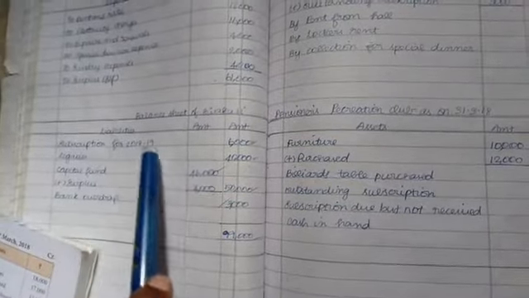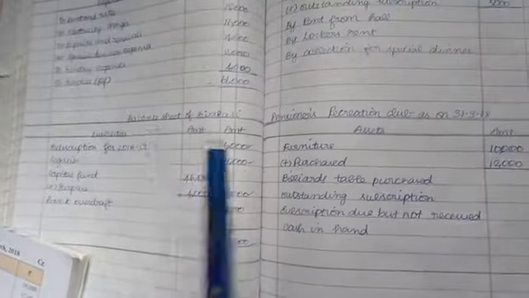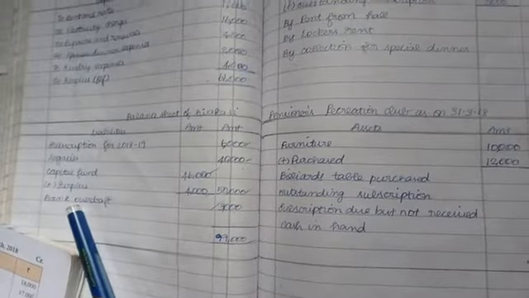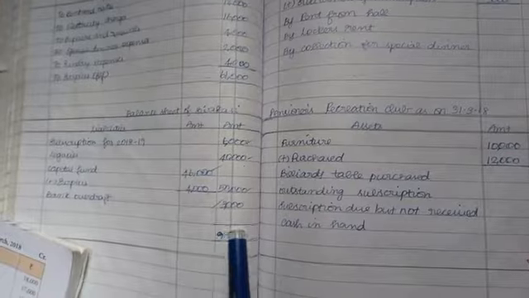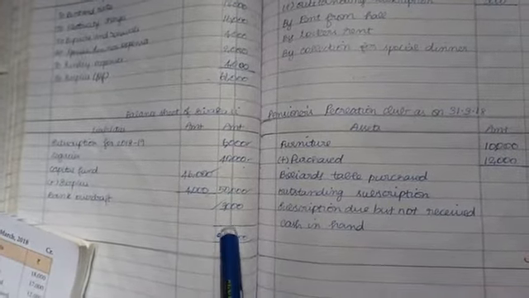Legacies are also to be treated as a capital receipt. It should appear on the liability side. Bank overdraft, unfavorable balance. It should appear in the closing balance. That is, it should appear on the liability side of the balance sheet.